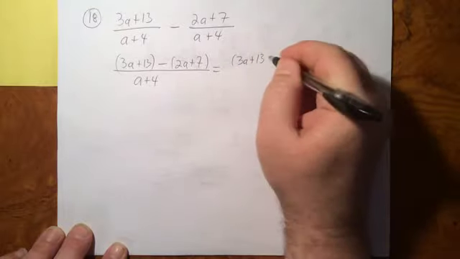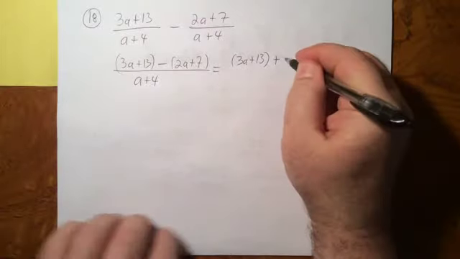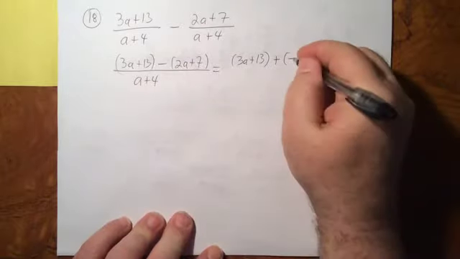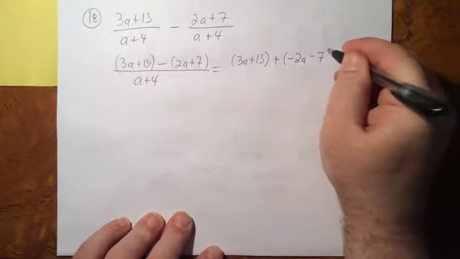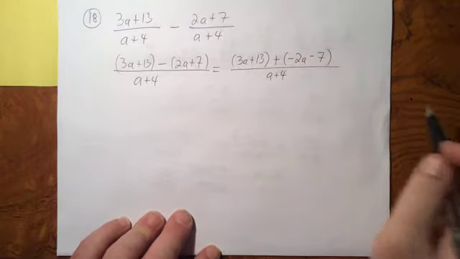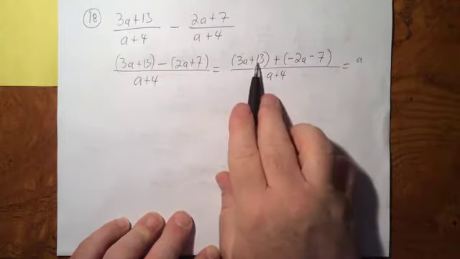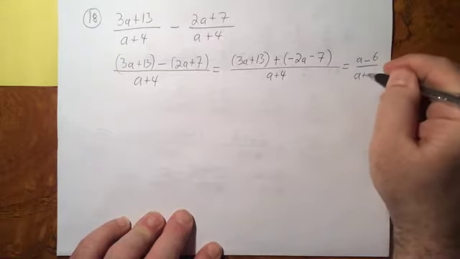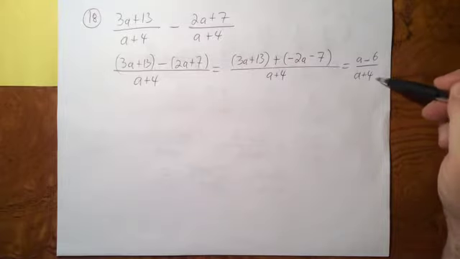3a plus 13. One technique I have for this is I go ahead and I make this a plus sign. But in doing so, I have to make everything on the inside negative. If 2a is positive, I write this as negative 2a. And 7 is positive, I write this as negative 7. From this now, I'm going to go ahead and I'll combine like terms. 3a minus 2a is equal to a. 13 minus 7 is equal to 6.